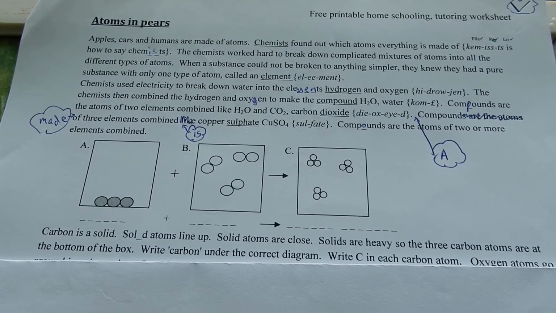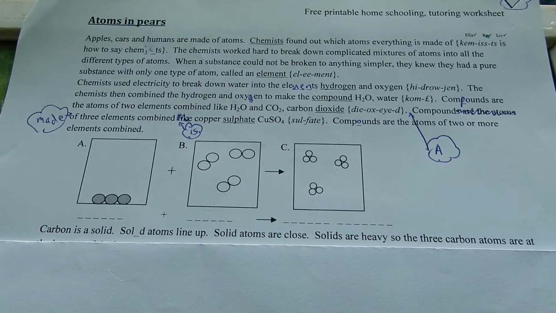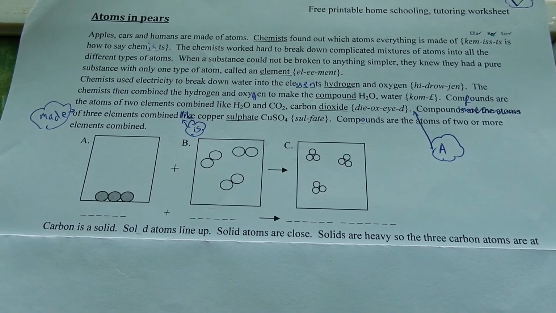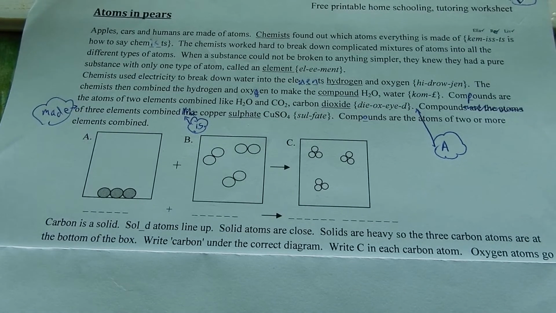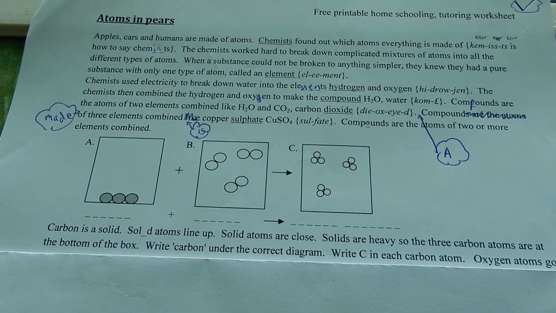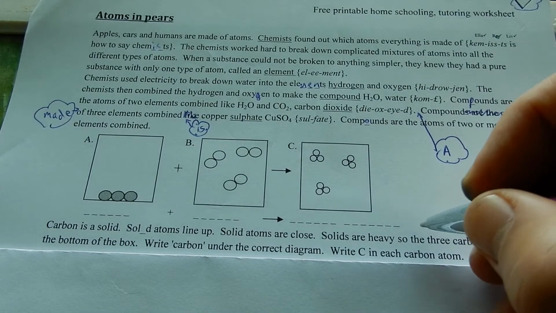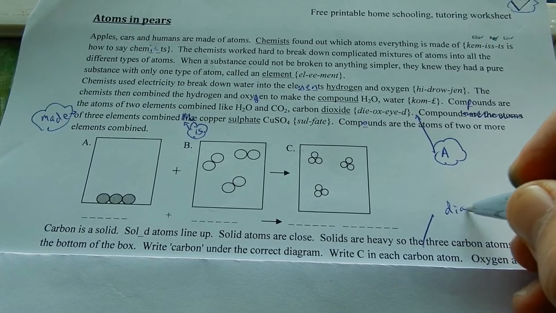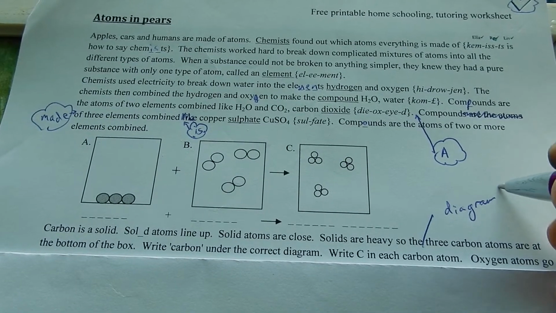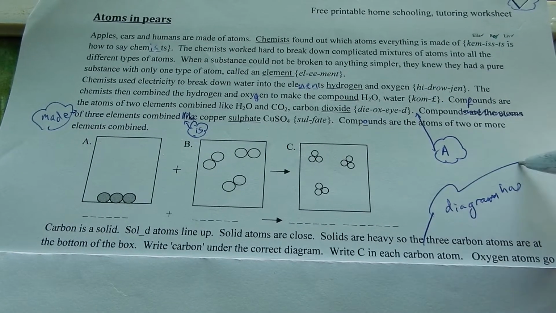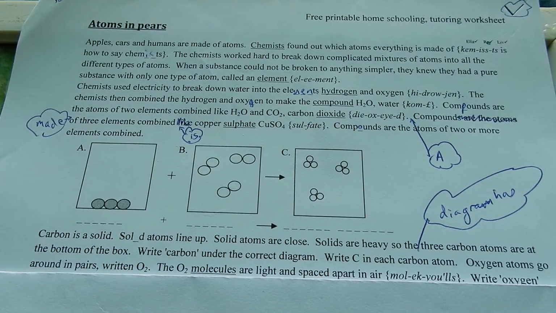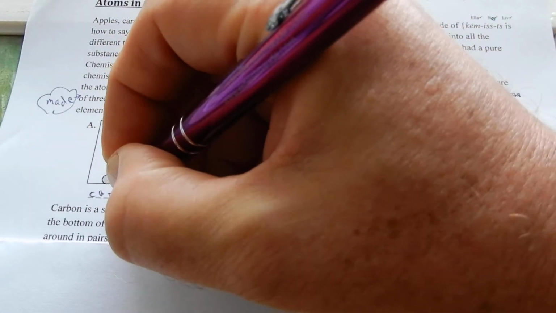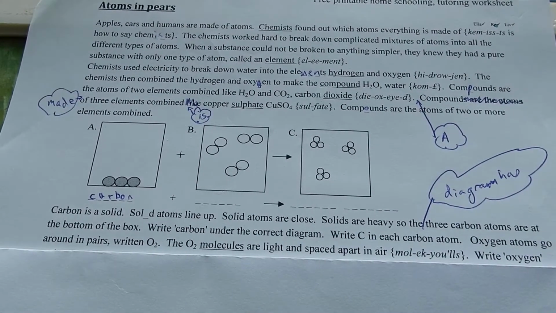Carbon is a solid. Solid atoms line up and are close. Solids are heavy. So the diagram has three carbon atoms at the bottom of the box. Write carbon under the correct diagram. Write C in each carbon atom.